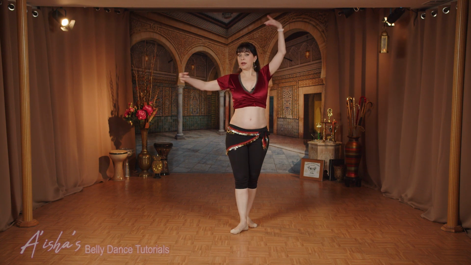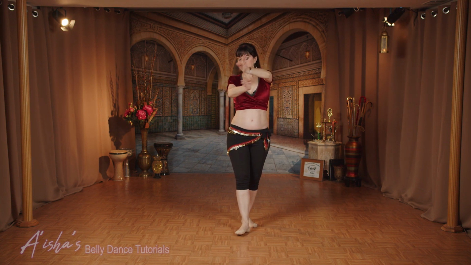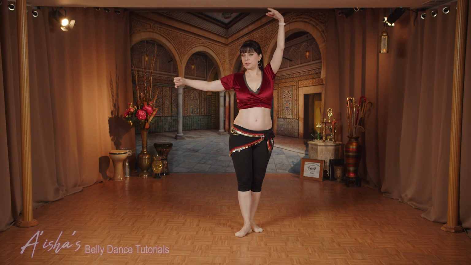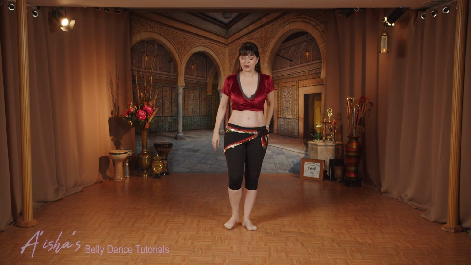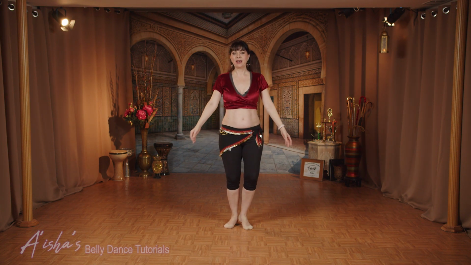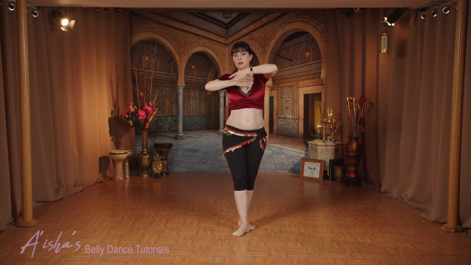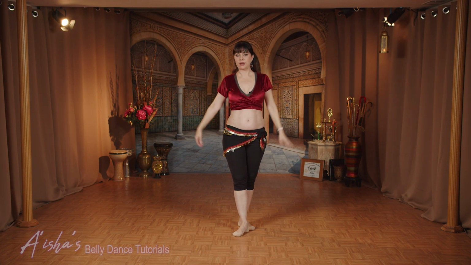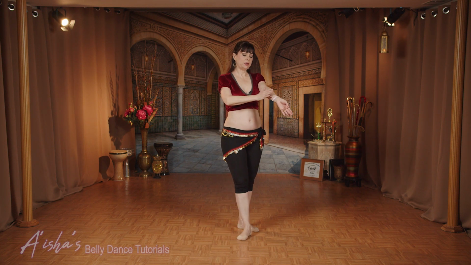Now, you can add arms. It's very nice when you are traveling to the side to add L-shaped arms. You can do lots of arm movements, but we're not going to talk about all the possibilities. It's just bringing them in, closing and opening, closing and opening. And I talked about this kind of arms in the past. So you're leading with this part.